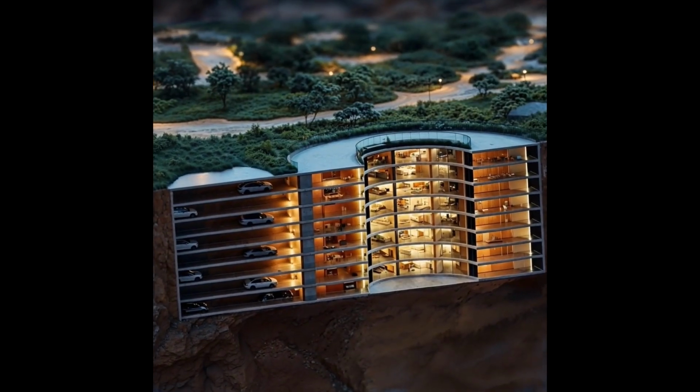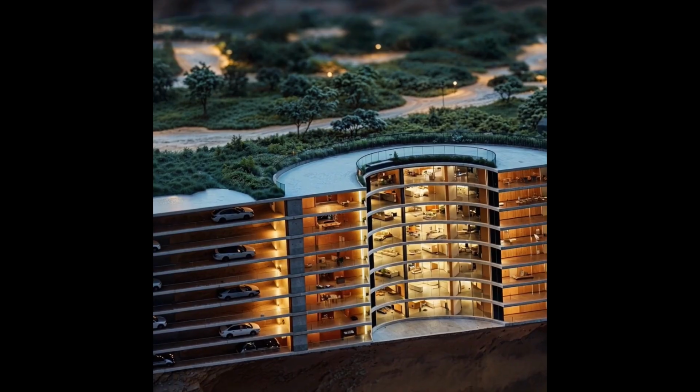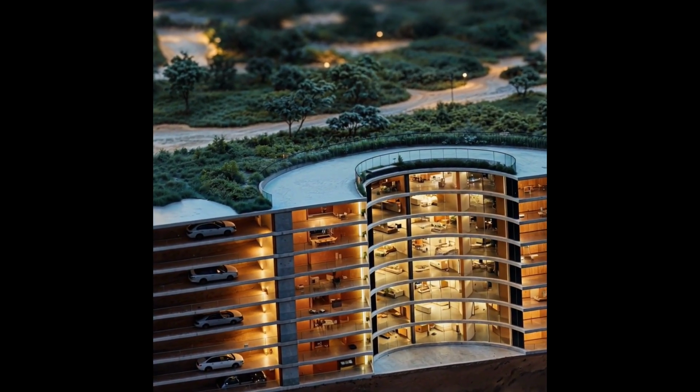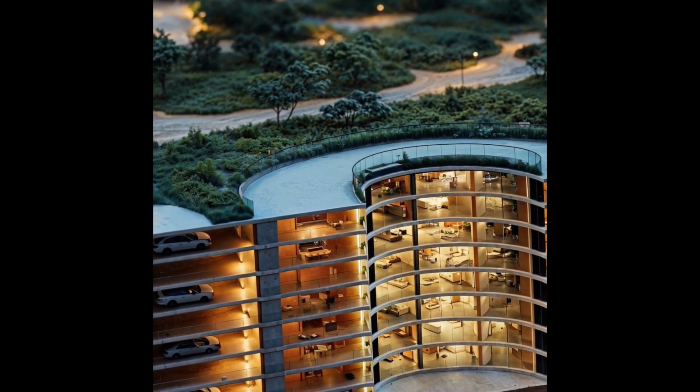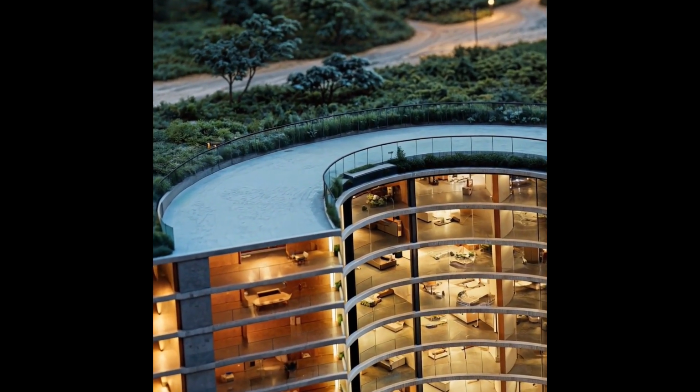This underground block of apartments has underground parking for each floor. A central shaft allows light into all apartments. An outer circular corridor lets residents get from the cars to their apartment. From a ground level, the building is invisible, making it suitable for areas of natural beauty.